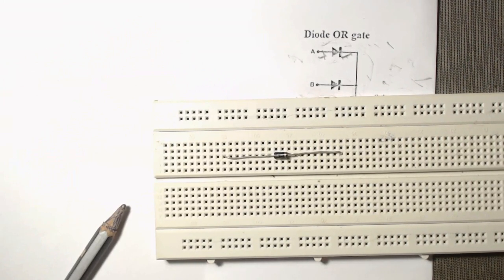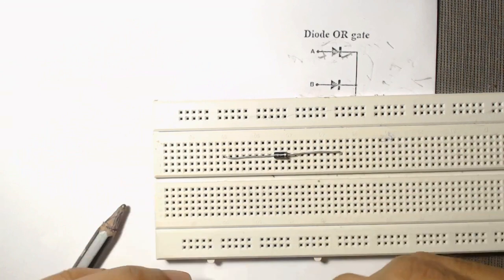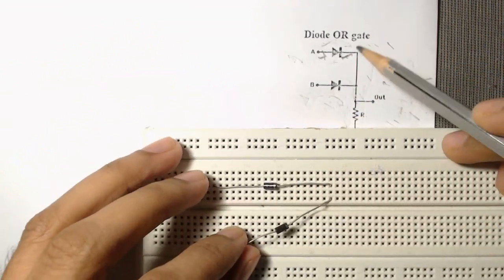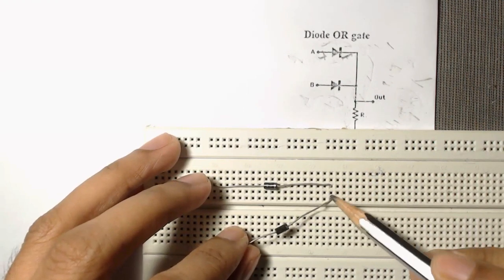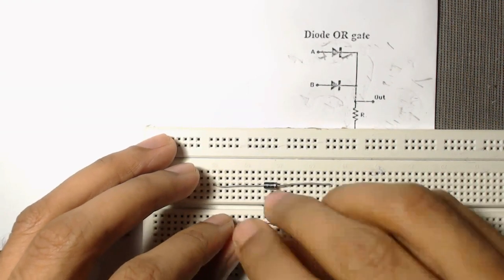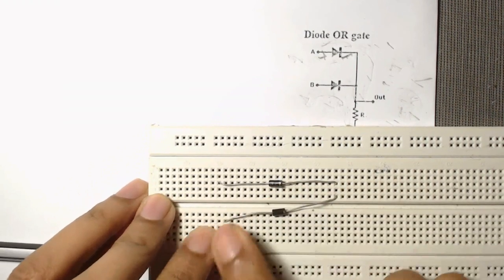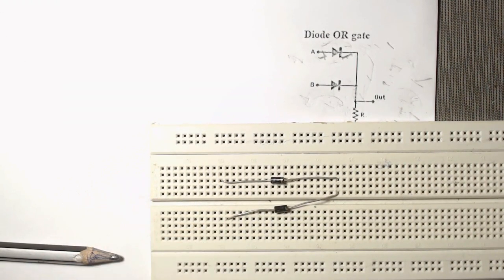Then insert the next diode, that is the second diode. Since these are connected, we have to insert it in the same column here, then the other terminal to the other side of the breadboard. Now these two terminals are connected.